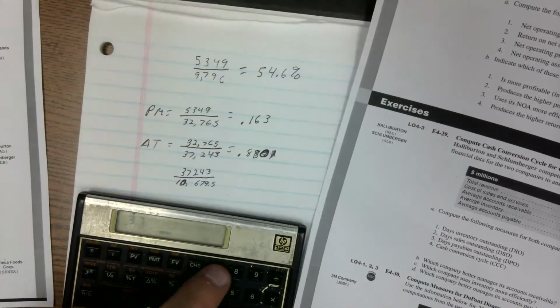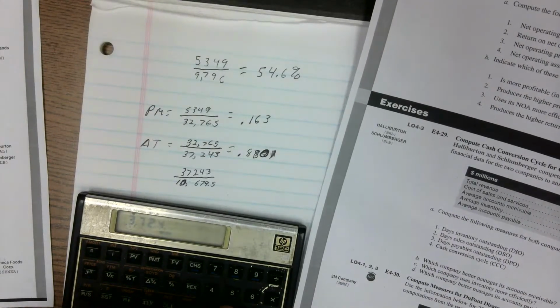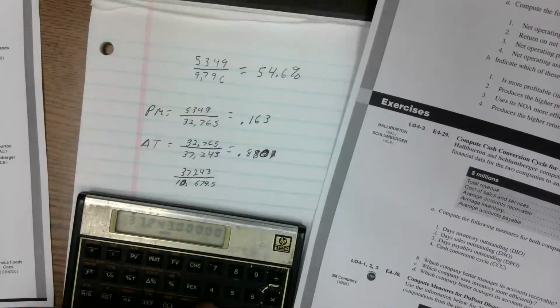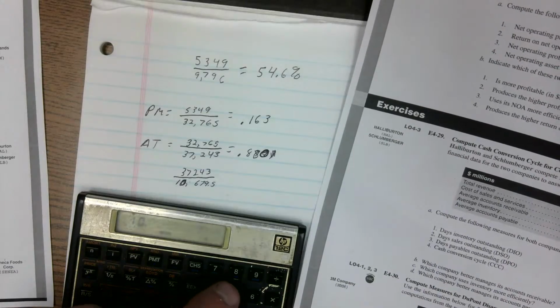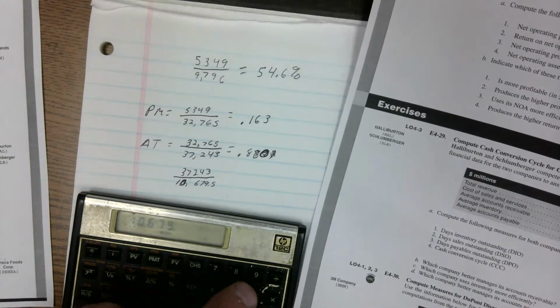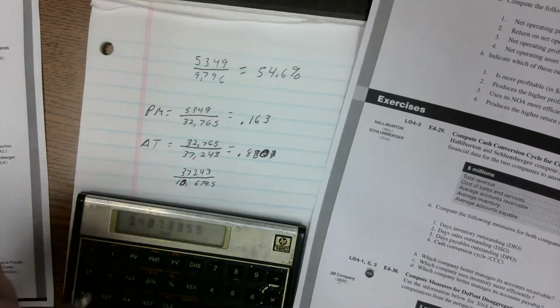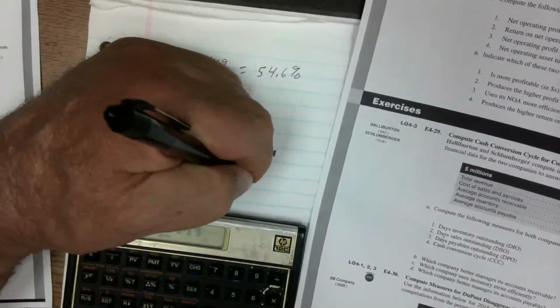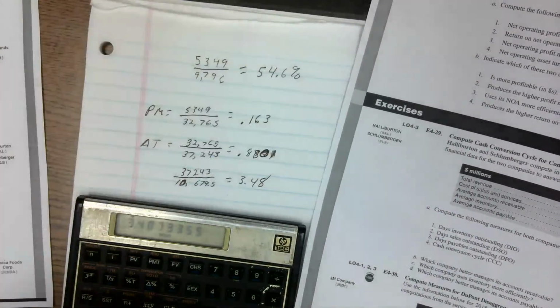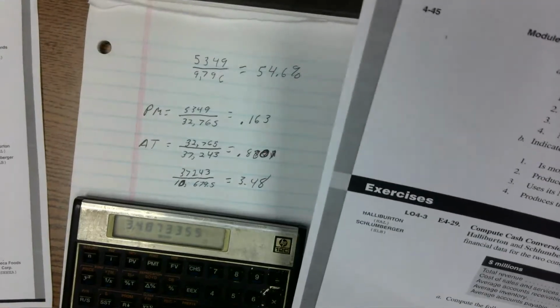So 37,243 enter divided by 10,679.5 equals 3.48. So we're pretty highly leveraged.